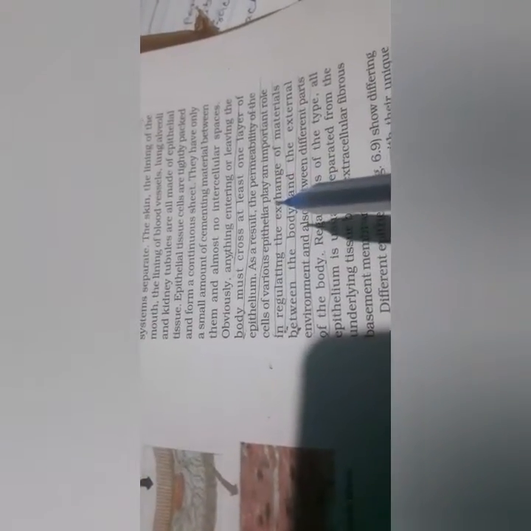So it helps in exchange of different materials between the organs, the cells and the external environment, and also keeps the organs separate from each other. Regardless of the type, all epithelium is usually separated from the underlying tissue by an extra fibrous basement membrane.